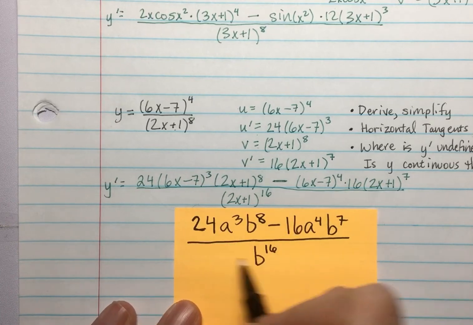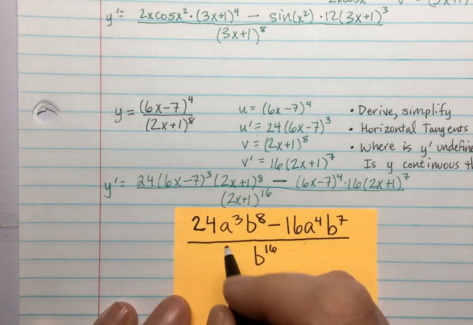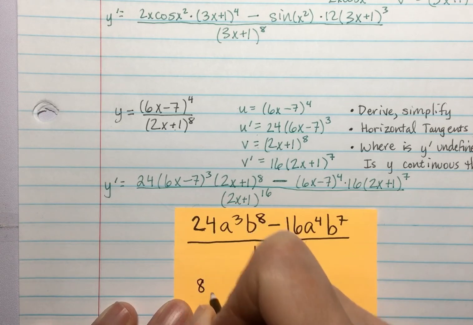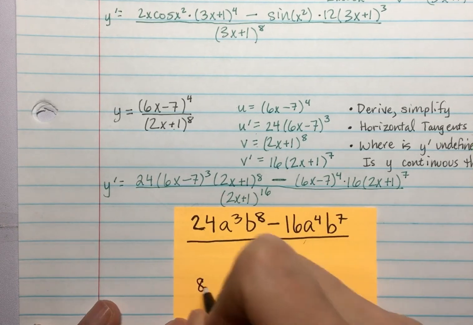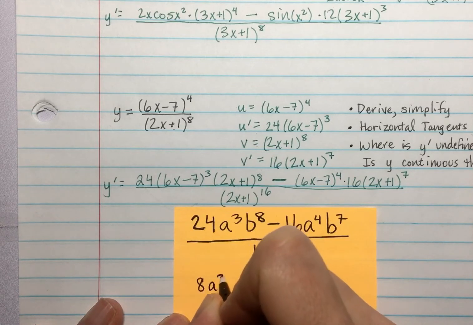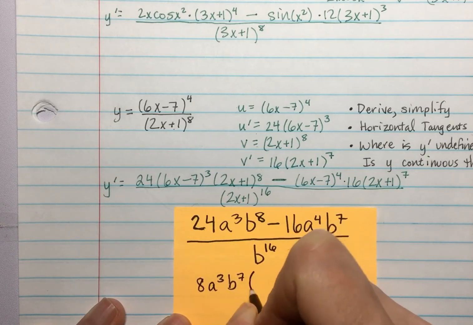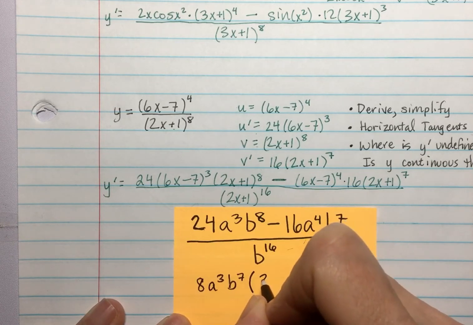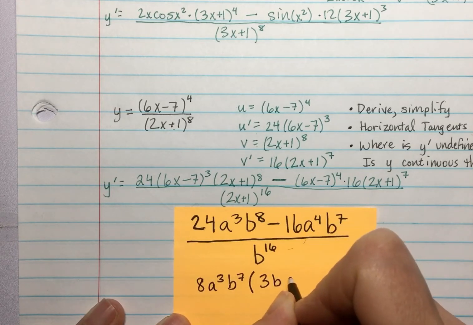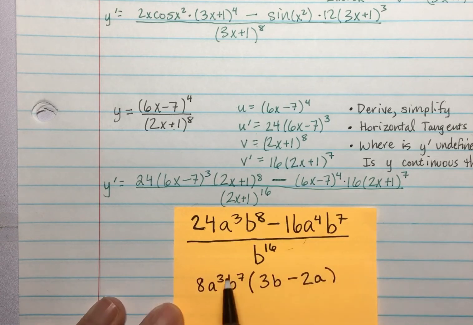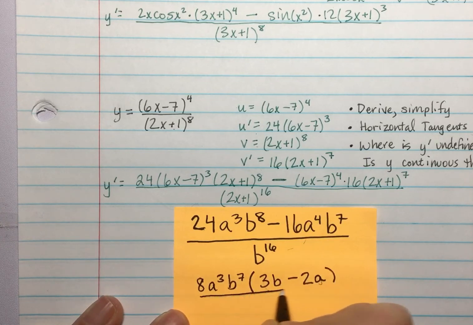So if I were to clean this guy up, I'm going to factor the numerator. So I have, again, the 24, the 16, the largest that goes into both is 8. And then I can factor a cubed out of the top, and I can factor a b to the 7th out of the top, leaving me 3b minus 2a. This is like what I did before. So if I distribute that, I would get back to that top. And this is over b to the 16th.